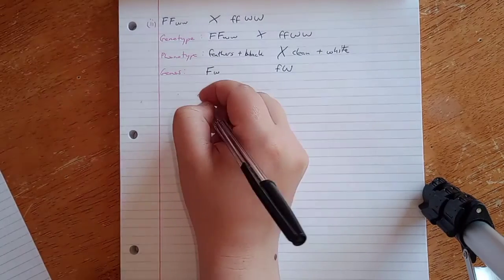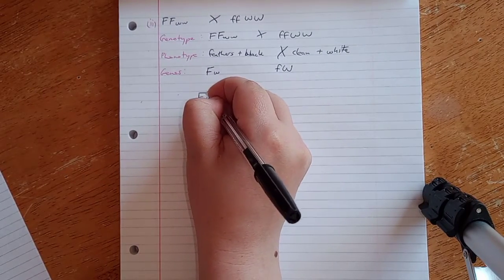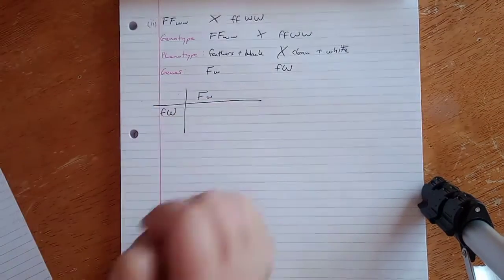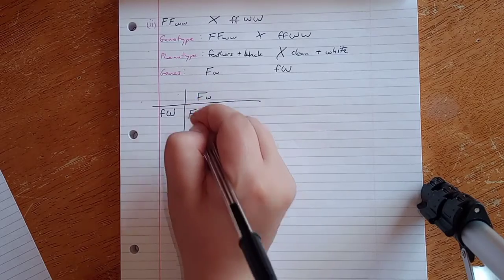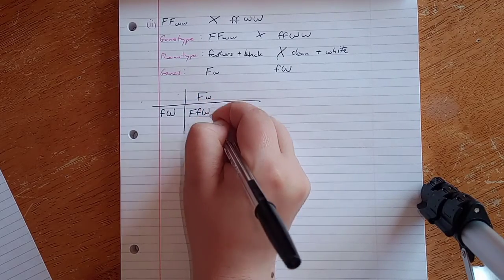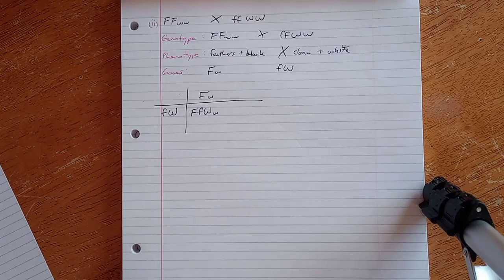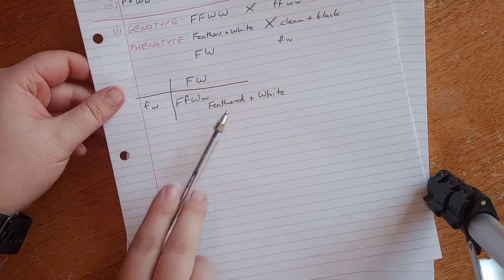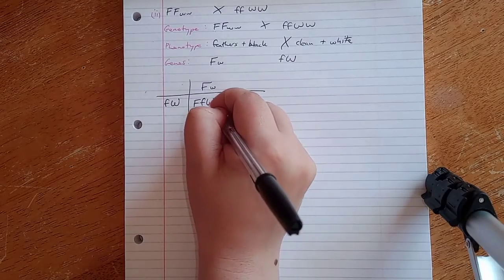So the Punnett square itself, we're going to have capital F, small w, mixed with a small f, capital W, cross that across and put everything into it. Capital F, capital W, small w. So it's going to be the exact same answer as we got a minute ago, where feathered and white is going to be all of the babies.